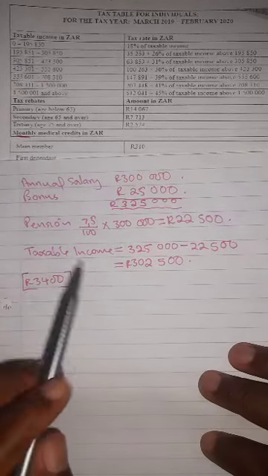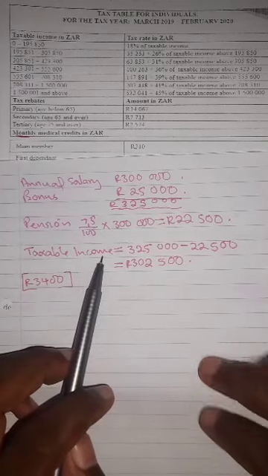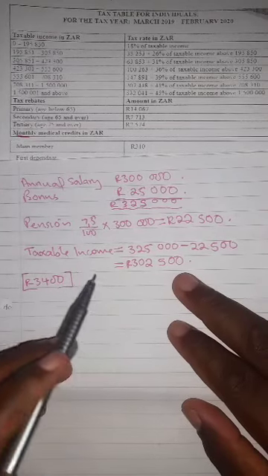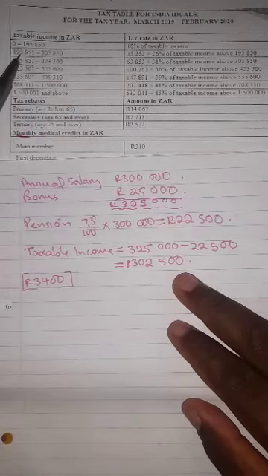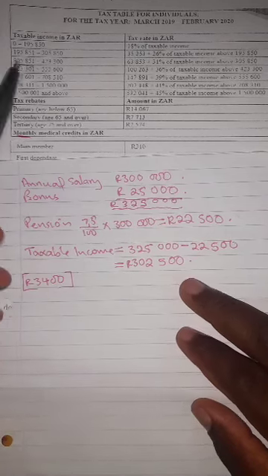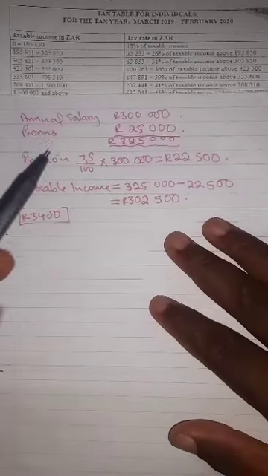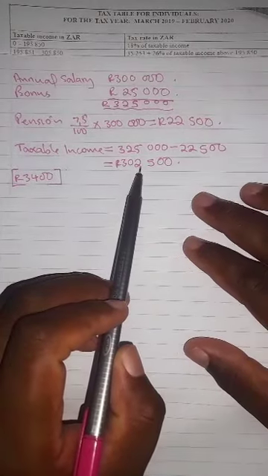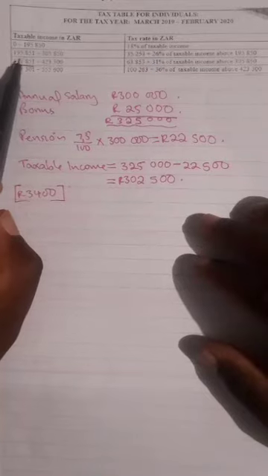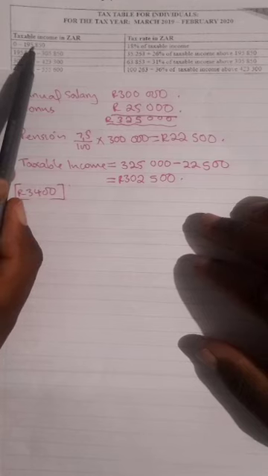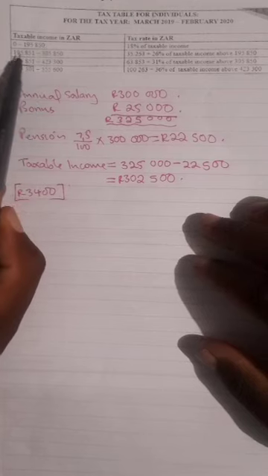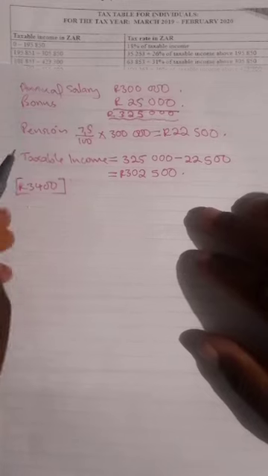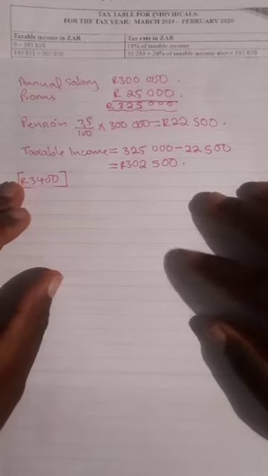Our first step here, we already have our taxable income. We go to check the tax bracket where we find this amount, 302,500. The first one is up to 195,850. The second one is here. So we are making use of the second bracket.